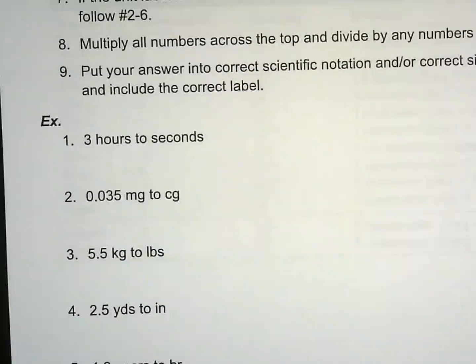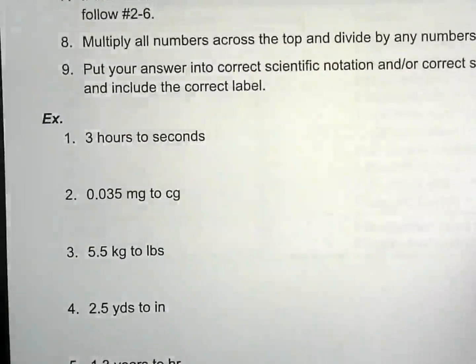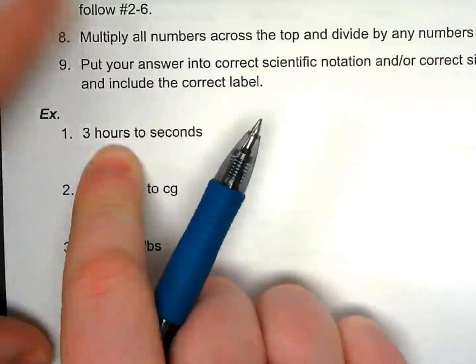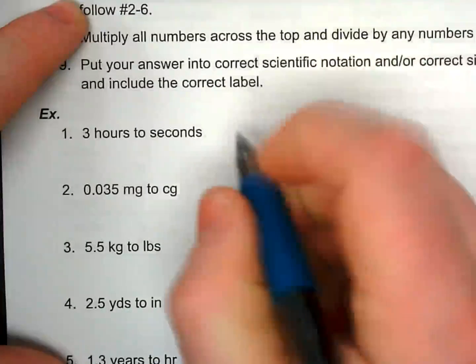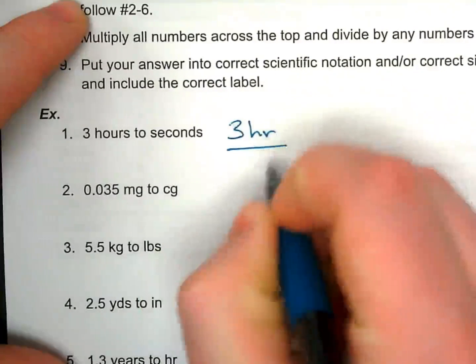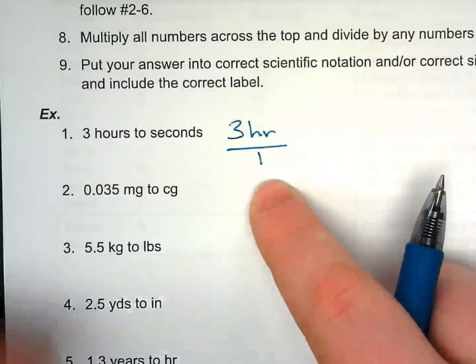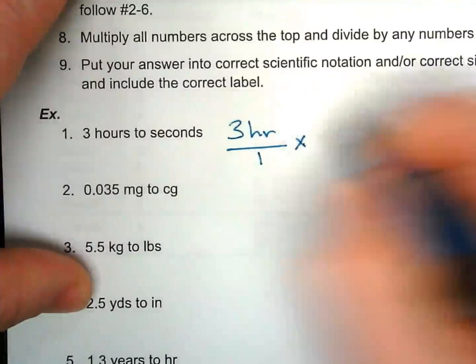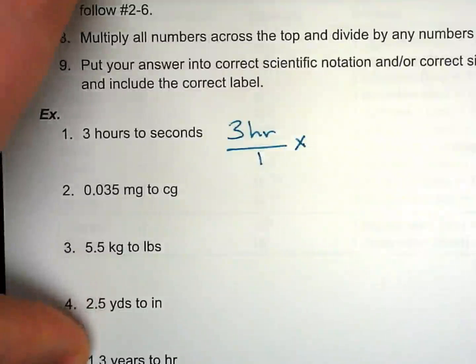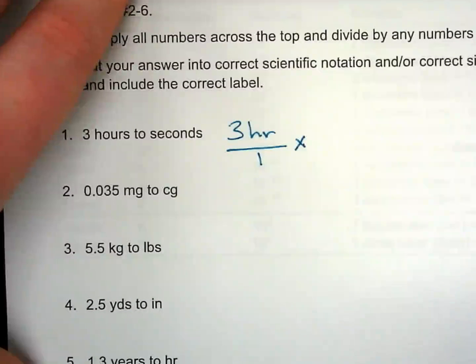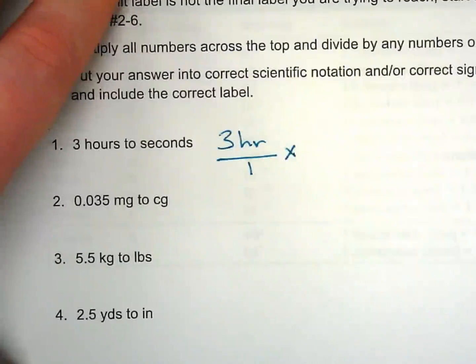Going through these steps, step number 1, we start with our measured or given number. What they give us here is 3 hours, so we write that down immediately. I'm going to write 3 hours in a fraction with a 1 below it. And what we do in dimensional analysis is multiply all these together. It's obviously both multiplying and dividing, but we're multiplying all of these fractions, these ratios, together.